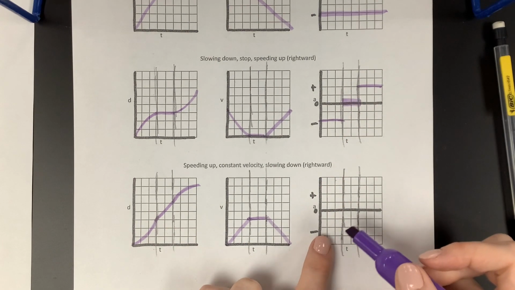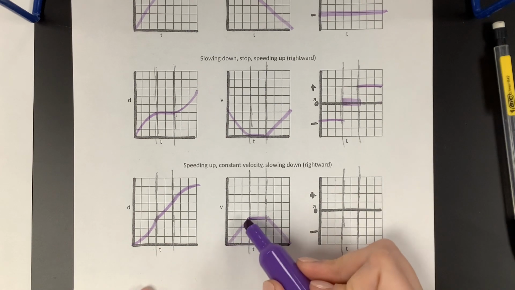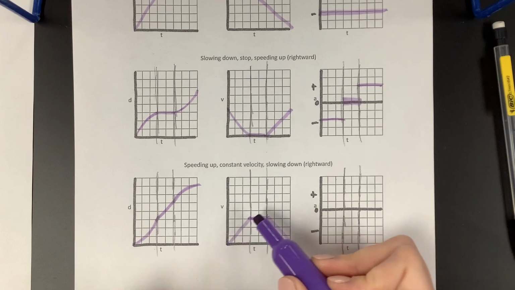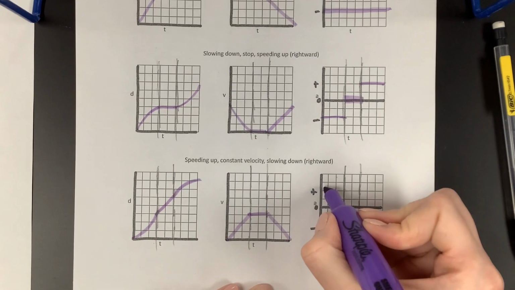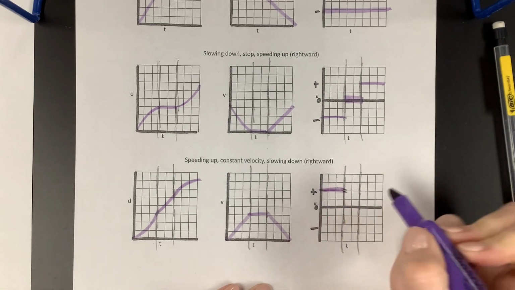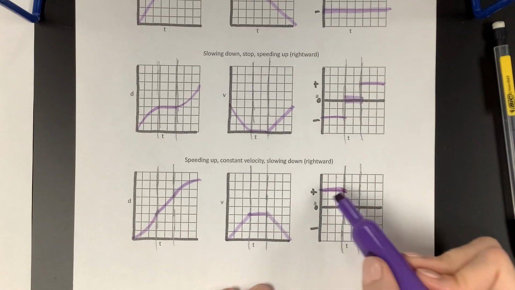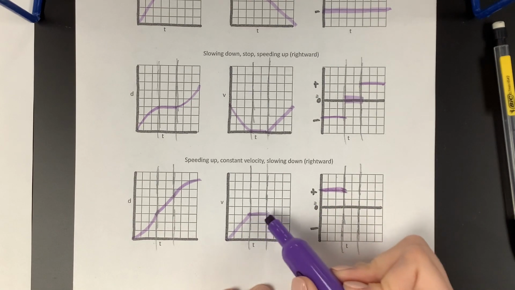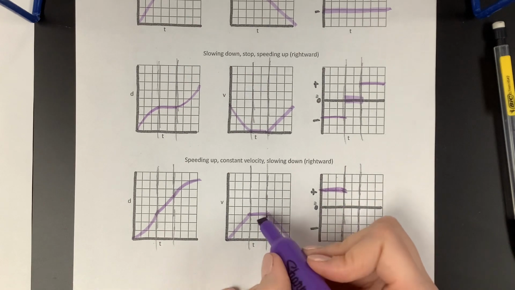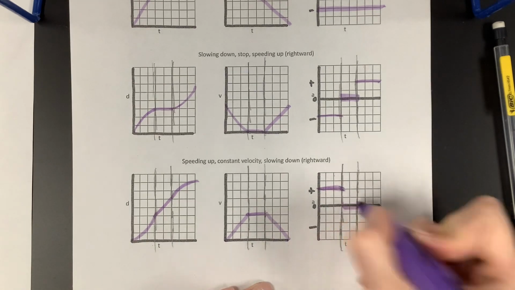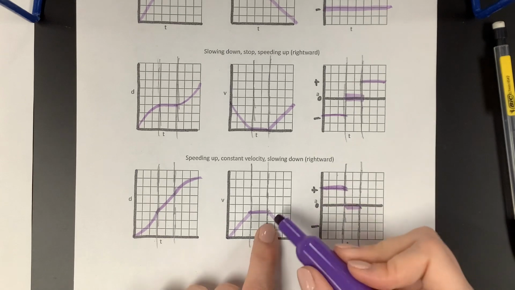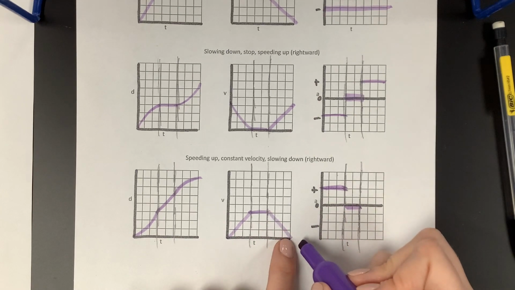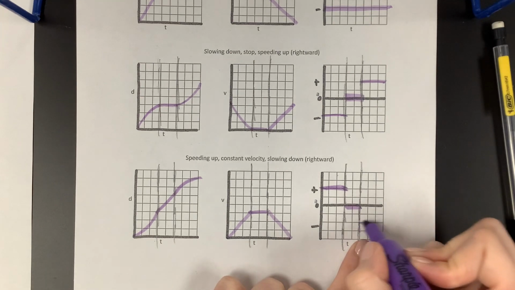The acceleration is going to show that as that slope is constant but positive, the line is going upwards, it's going to have a positive acceleration. This object is accelerating, is speeding up, increasing velocity. Then at a constant velocity, the acceleration is not changing. The velocity is not changing, so acceleration is 0. As velocity decreases, it's slowing down. That means acceleration is negative.